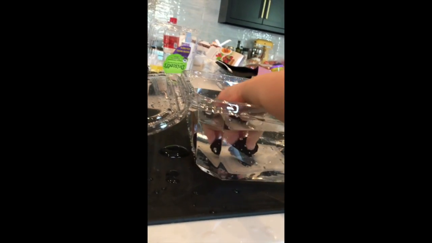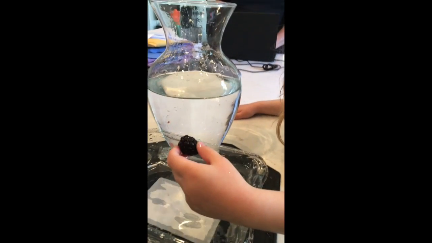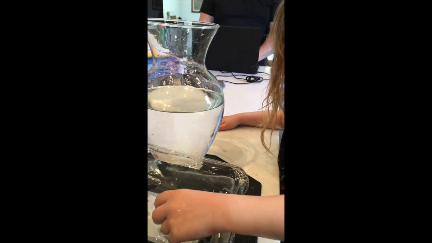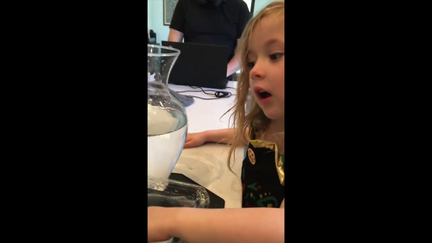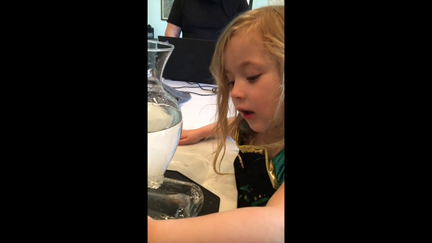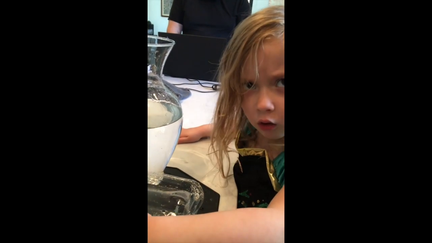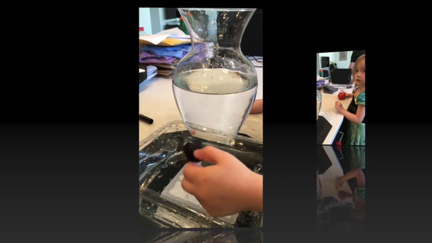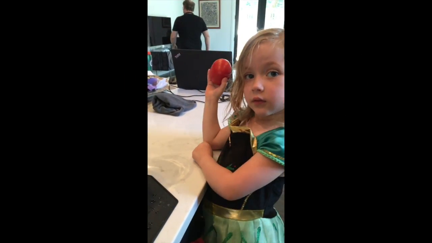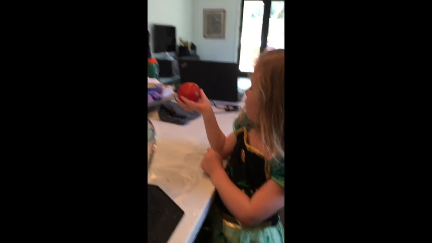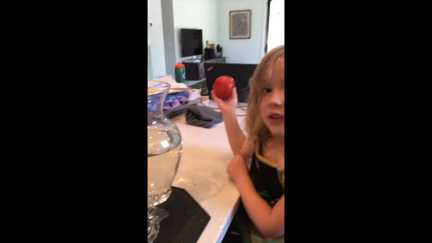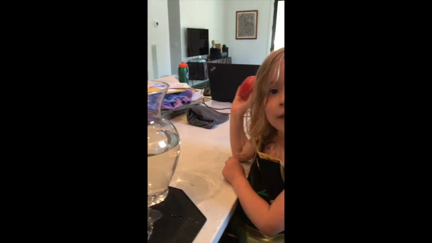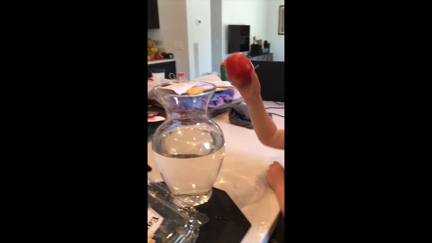And it sank. Now, why do you think something so small sank when all the other things floated? Because I think it's small and it sinks when it's small. Okay, that's a good idea. Maybe that's true. So, scientists, what have you decided to experiment with now? Tomato. Do you think it's going to sink or float? Float. You think it's going to float? Okay, let's try it.